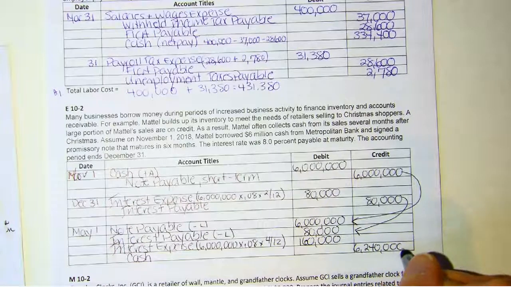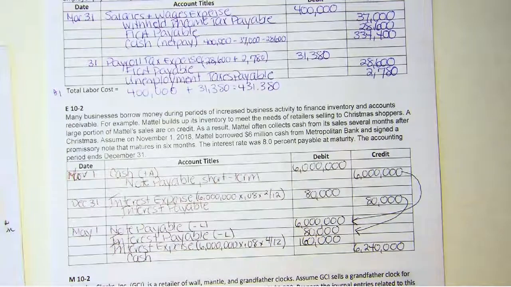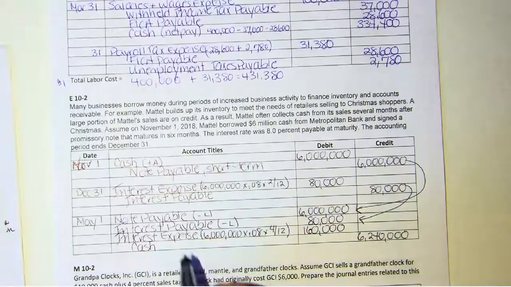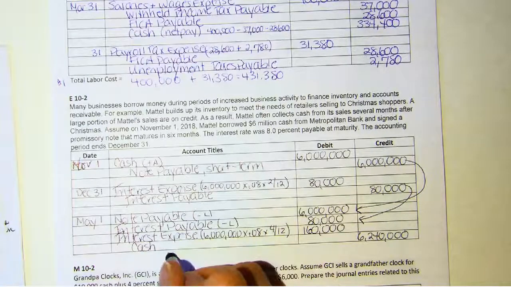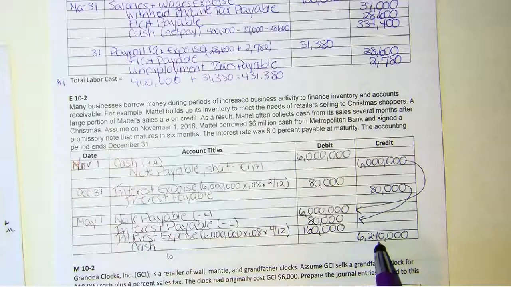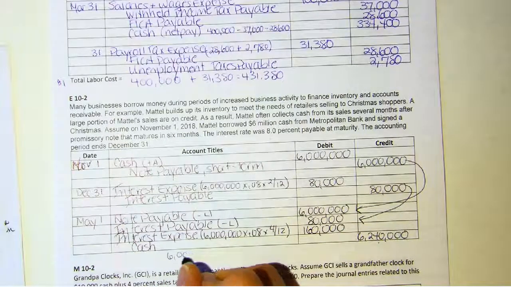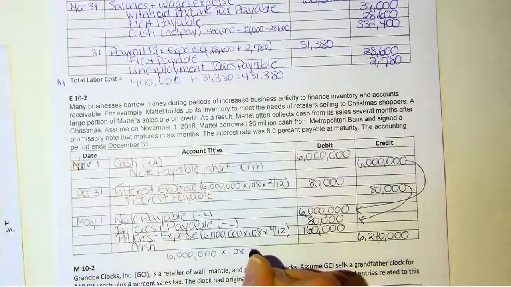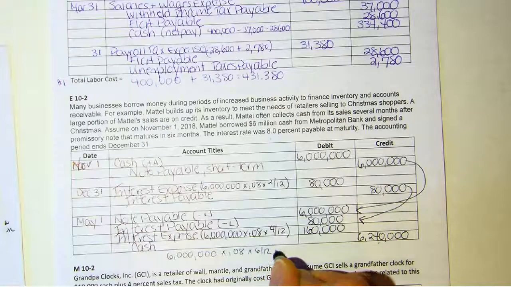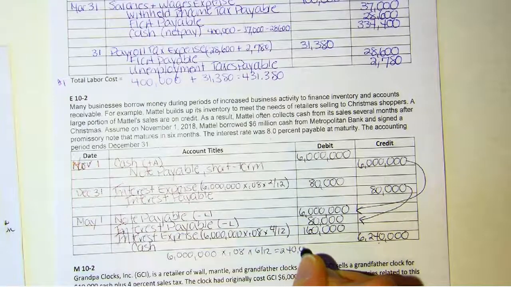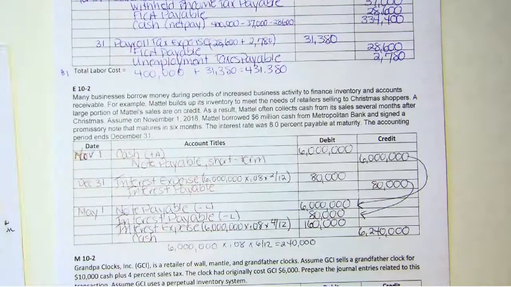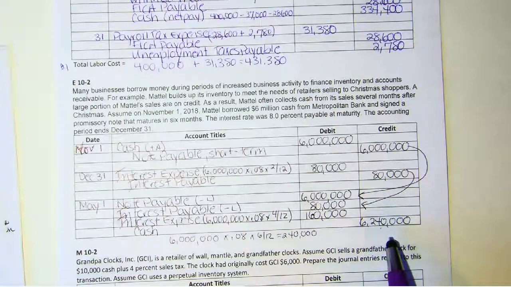$6,240,000. Now, if you want, you can also calculate how much interest expense should be paid in cash for that date, and that would be interest for the full 6 months. And you can double check that $240,000 worth of interest by multiplying 6 million times 8% times 6/12, and that will verify that you should be paying in cash $240,000 worth, or 6 months worth of interest.